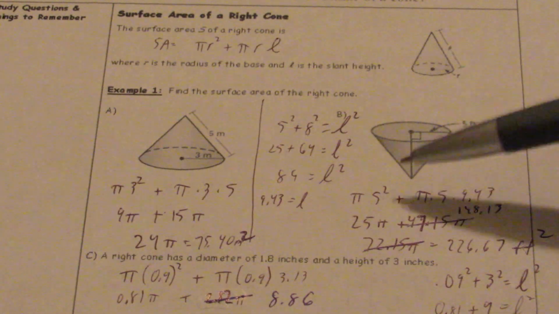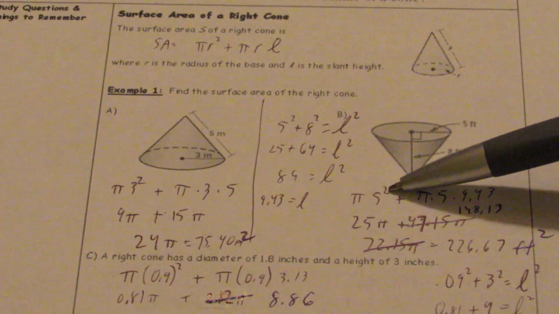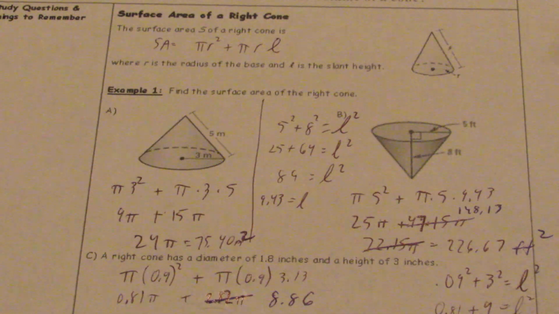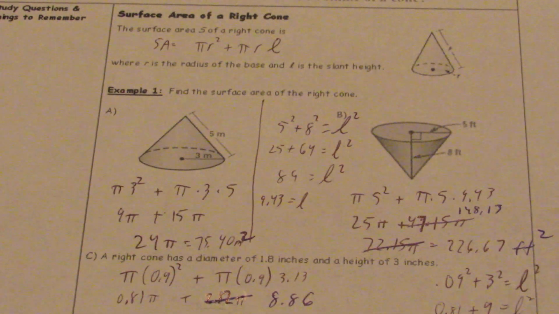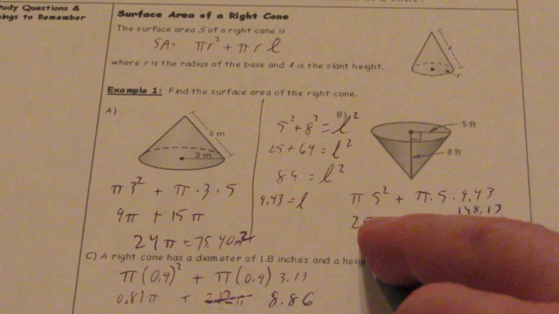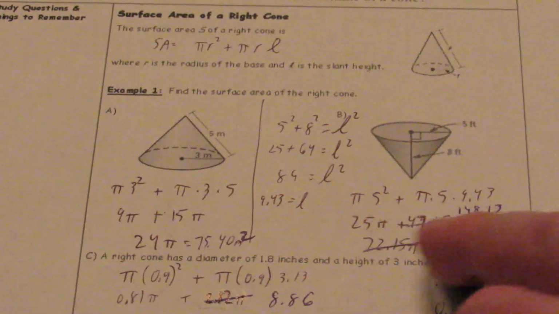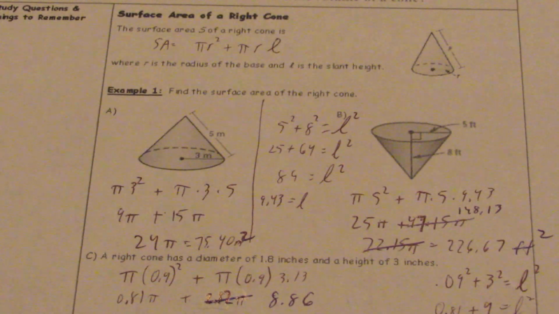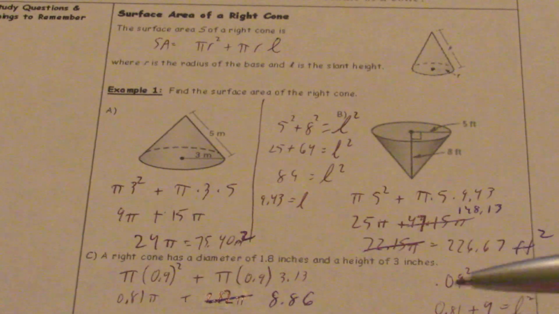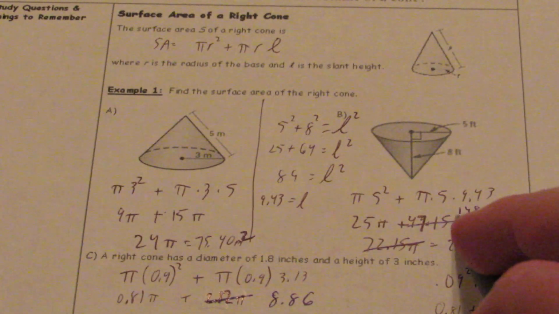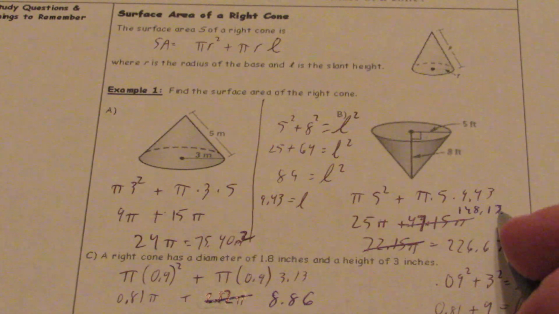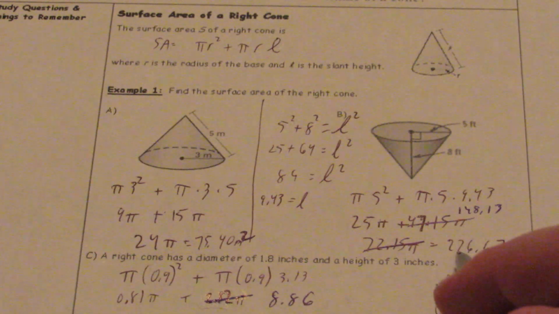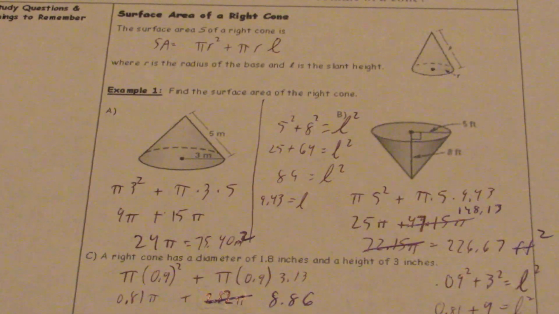So now I plug that into my formula. Pi 5 squared gives me my circle, plus pi times 5 times 9.43 to get my part that goes around here. I have 25 pi plus 47.15 pi if I multiply that out. However, this has been rounded, so that's not exact. So here we're going to want to multiply it out, which is why you see me have 148.13 here. Multiply 25 pi out and add those together. I get 226.67 feet squared.